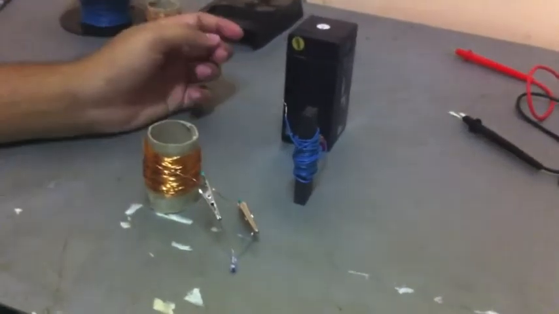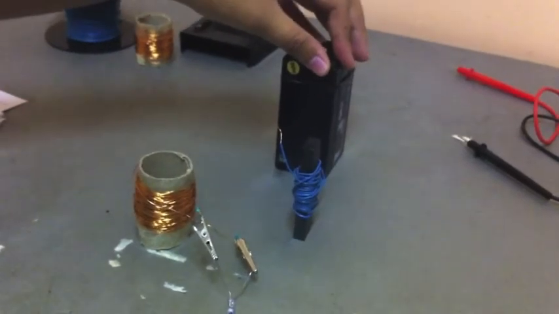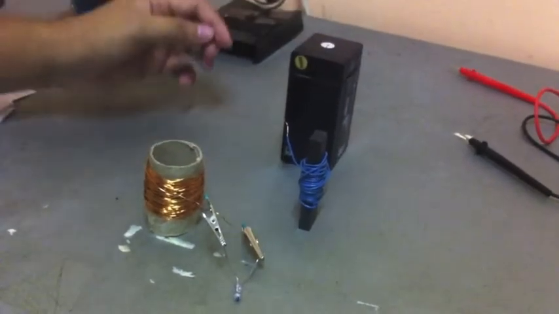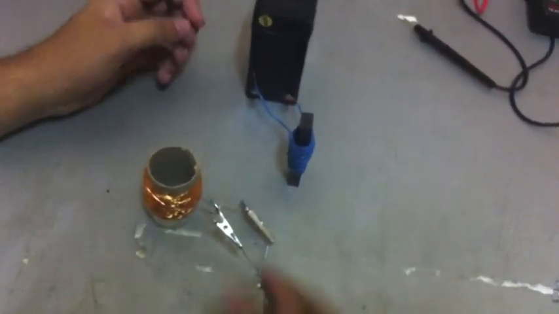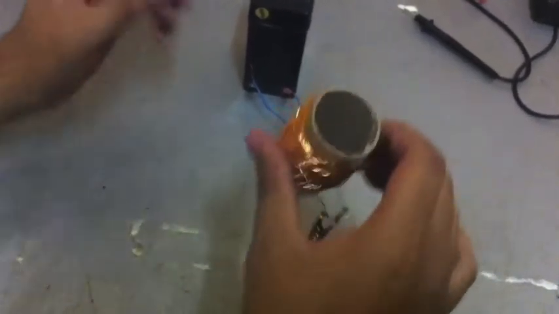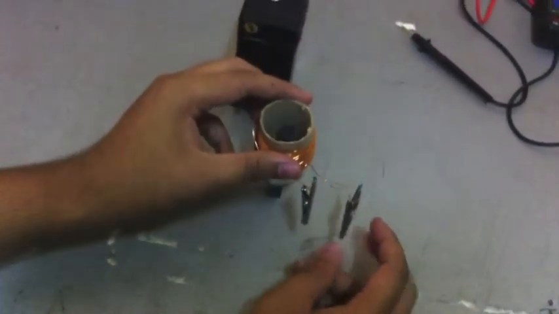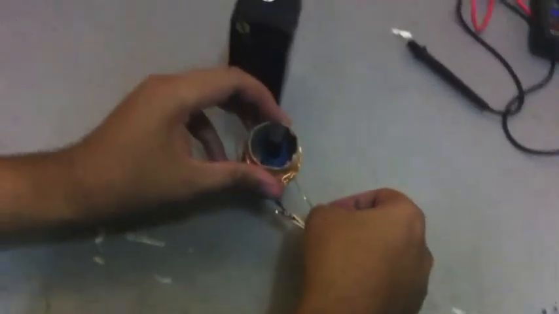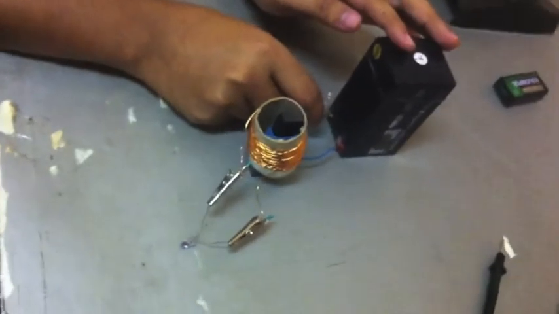First, we need the DC supply to make sure the magnetic field induces a large current. So we put the solenoid into the magnet and we connect them with batteries.